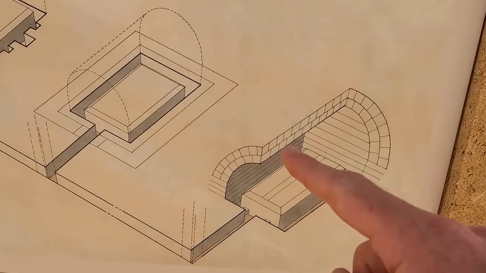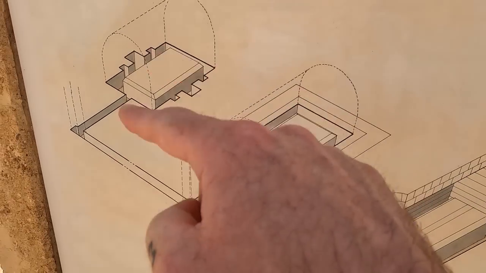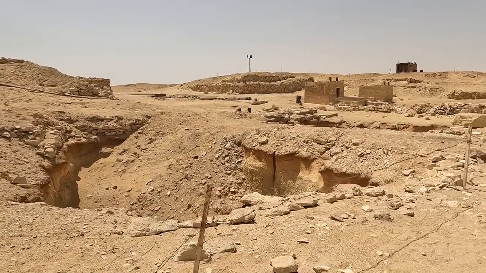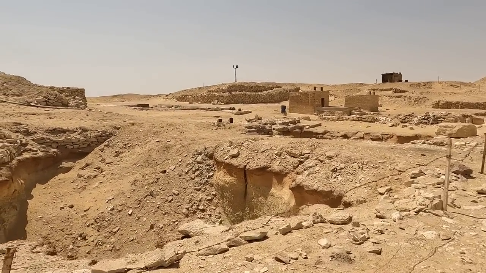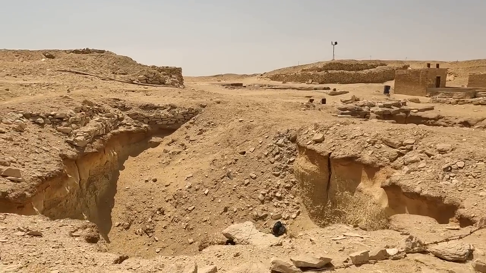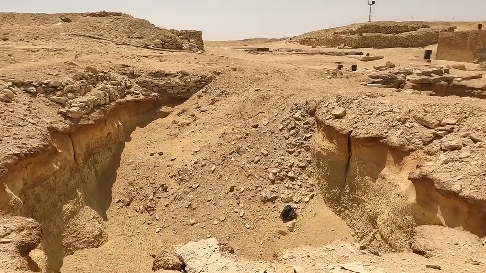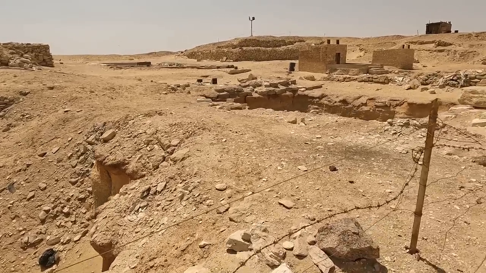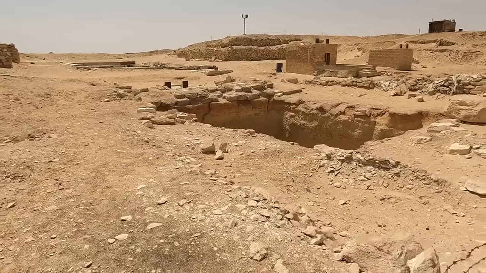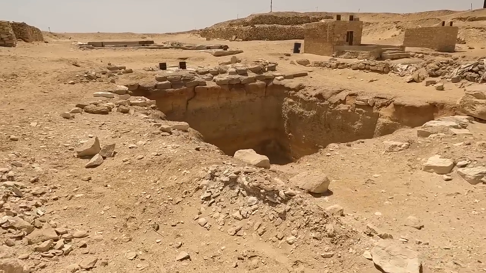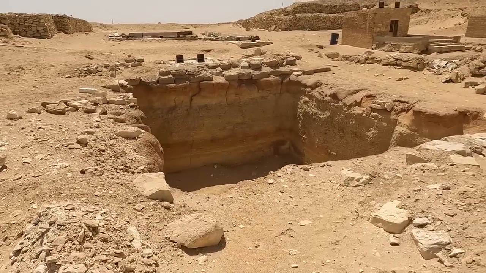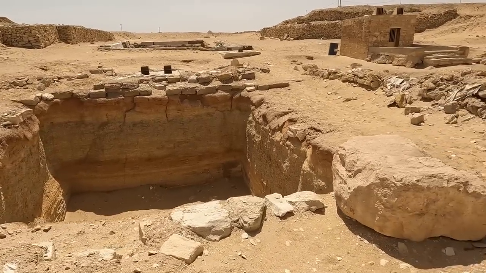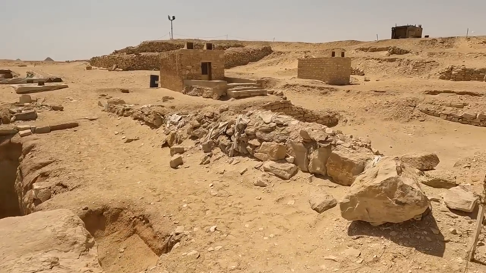So these chambers are these three pits here, here, and here, which they call the quote-unquote Persian tombs. Here. And here.